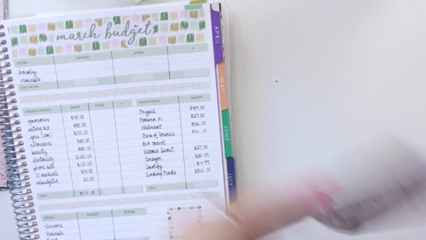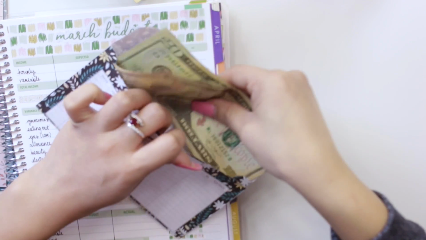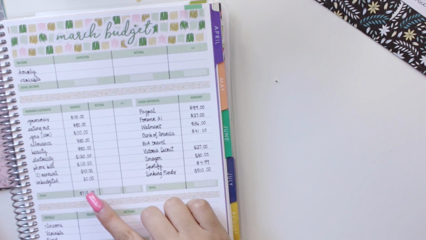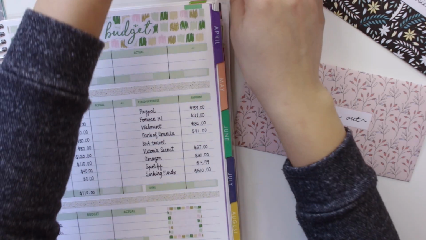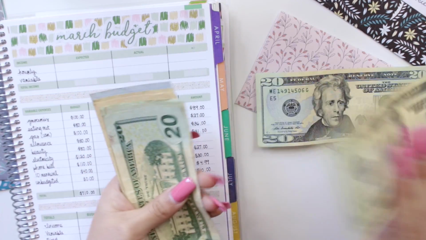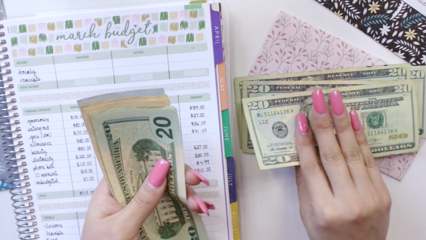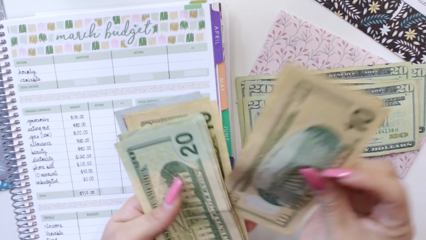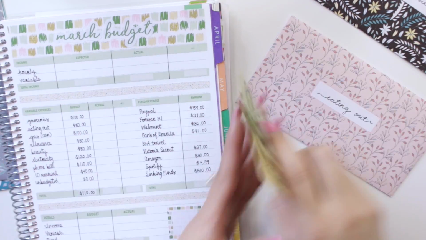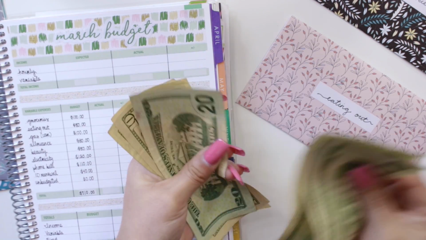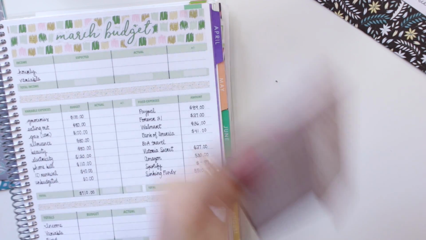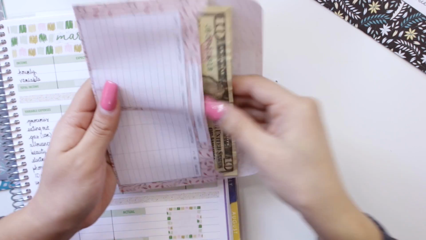So I'll go ahead and put that inside of my groceries cash envelope. Next, we have my eating out, and for my eating out cash envelope, I'm actually going to be putting $80 in there. So 20, 40, 60, and 80. Actually, I think I'm going to take two 10s instead of that last 20. So once again, we have 20, 40, 60, 70, and 80. So that's going inside of my eating out cash envelope.